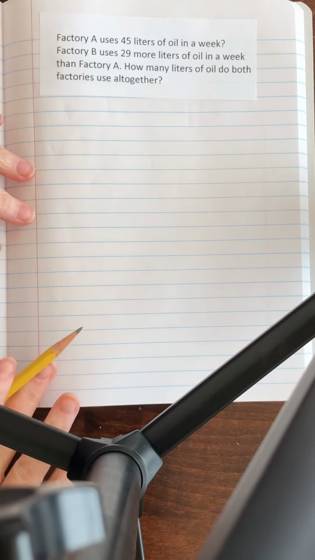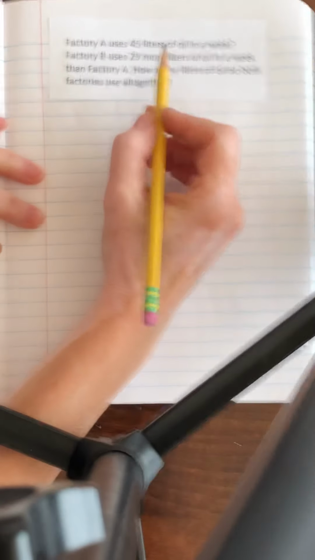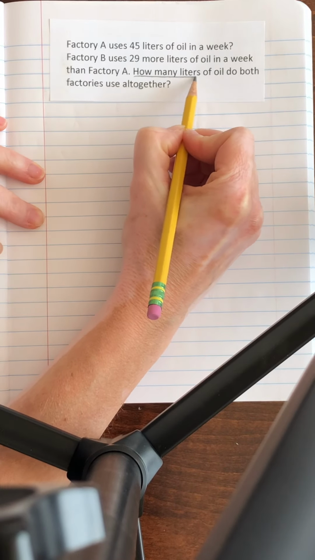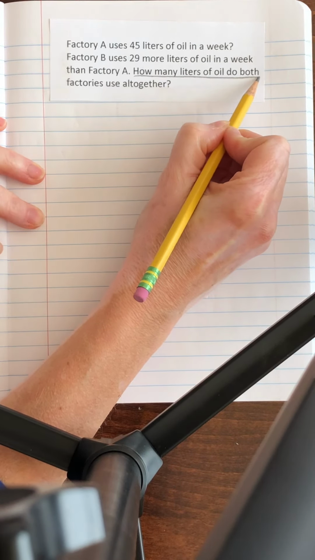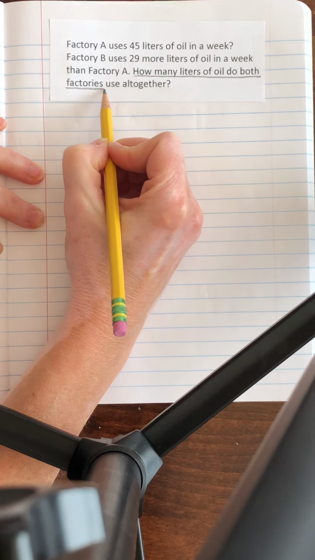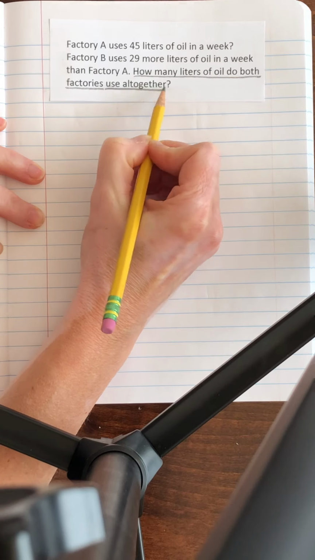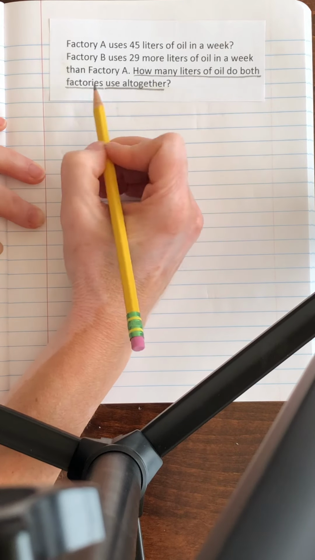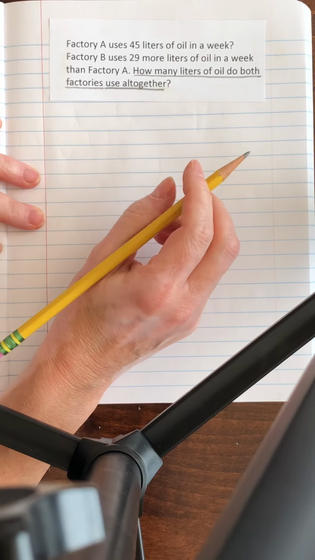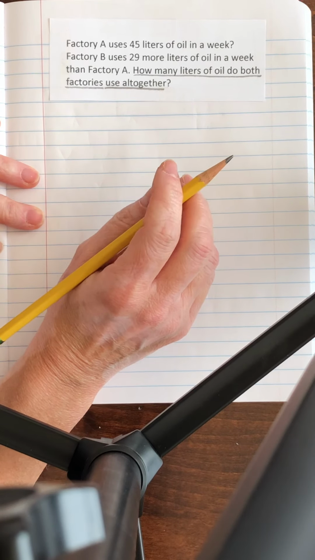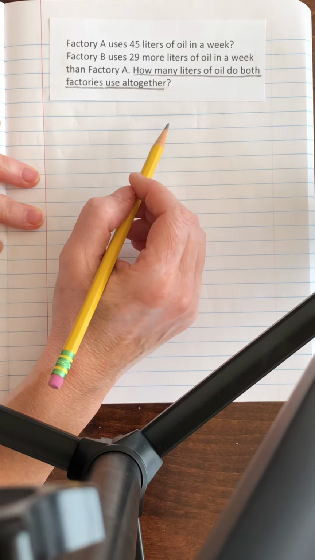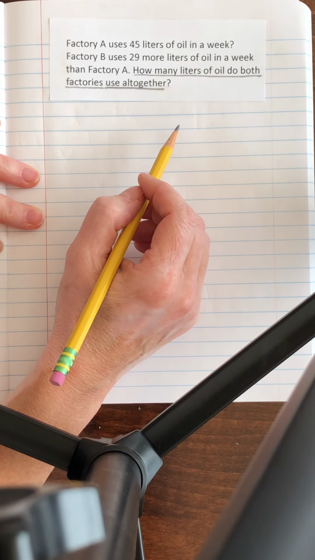We start by underlining the question. So find the question, underline what we're looking for by the time we get to the end, because this one you will learn is a little tricky. So we're gonna go step by step so we don't get tricked. How many liters of oil do both factories use altogether? Turn that, word ninjas, into a flipped declarative sentence.